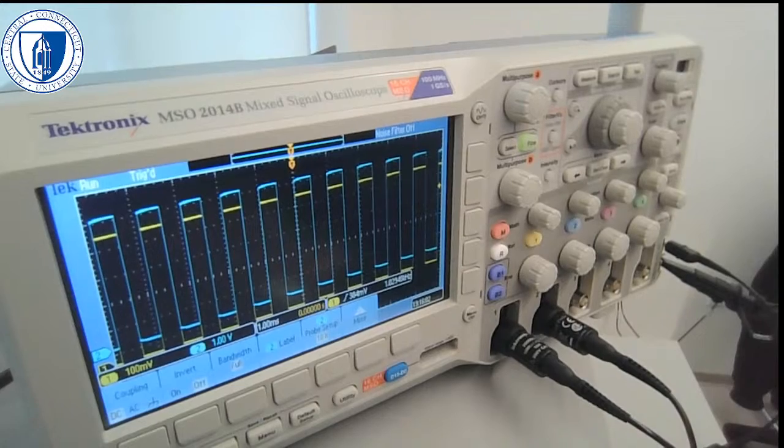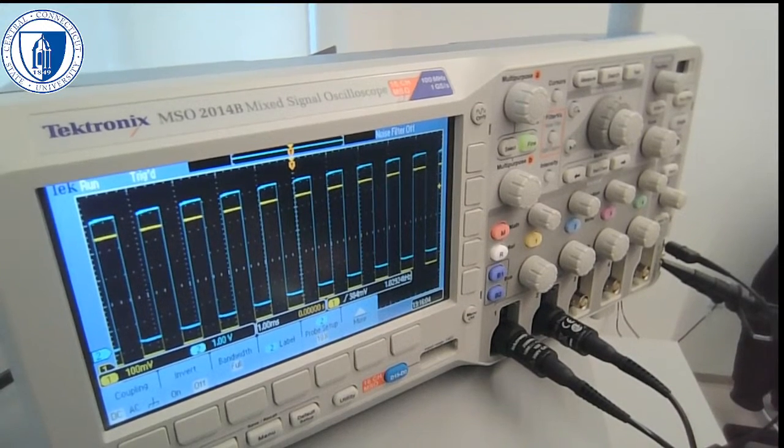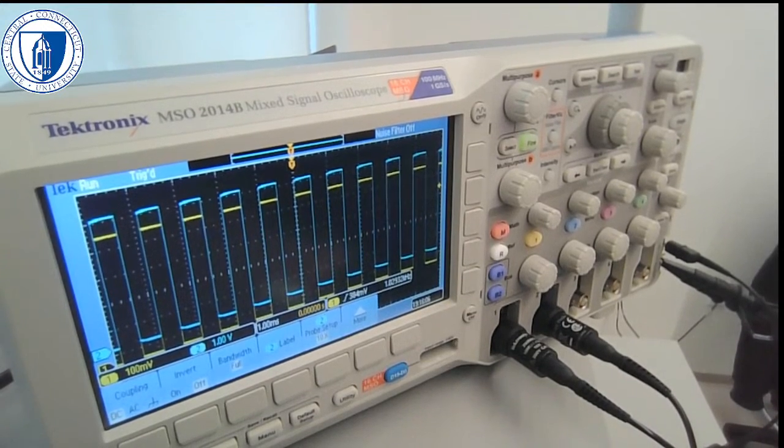Right, so let's talk about the oscilloscope. This is the oscilloscope. It's got a total of 4 inputs, right?